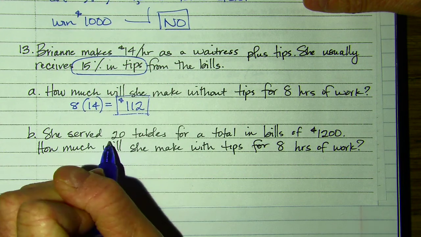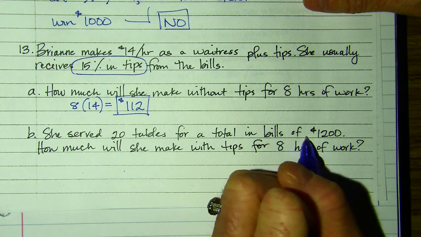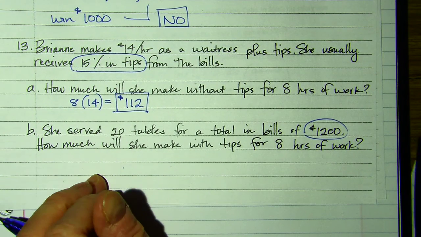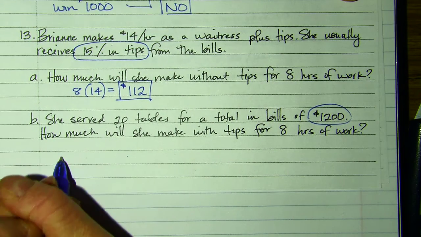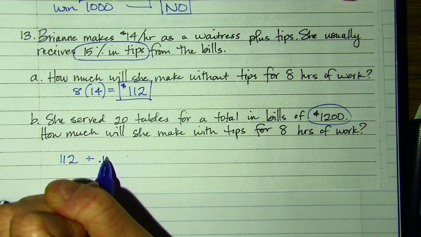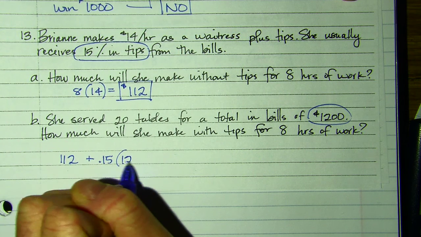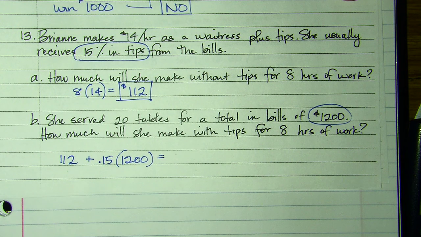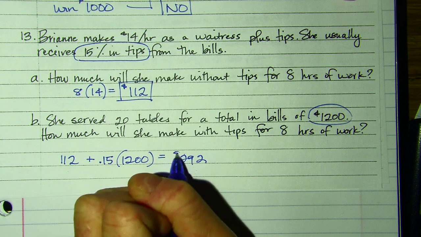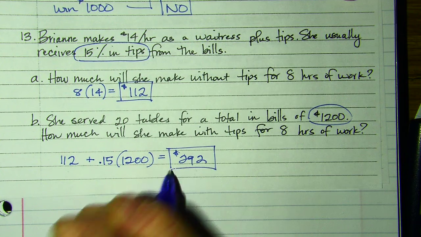If she served 20 tables for a total in bills of $1,200, how much will she make with tips for the 8 hours of work? So it would be the $112 she made for the hours plus 15% of the amount of her bills. So 112 plus 0.15 times 1,200, and I got she would make $292 for that one day. That's pretty good.